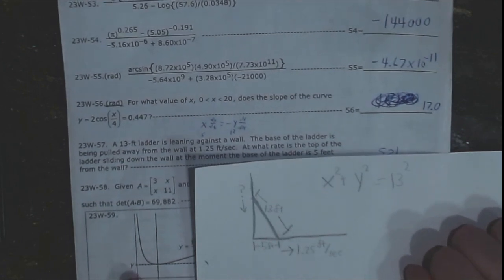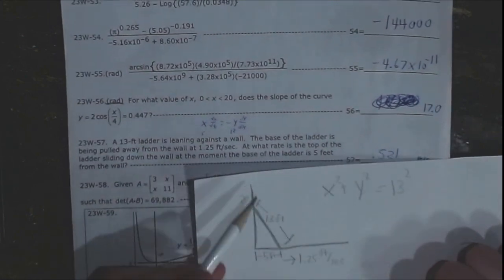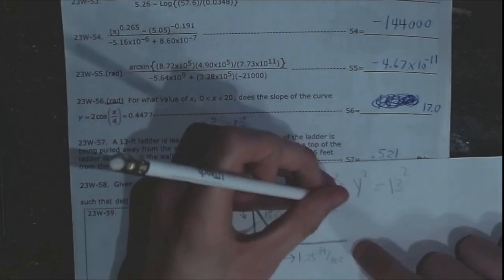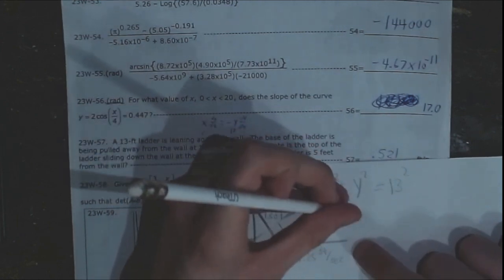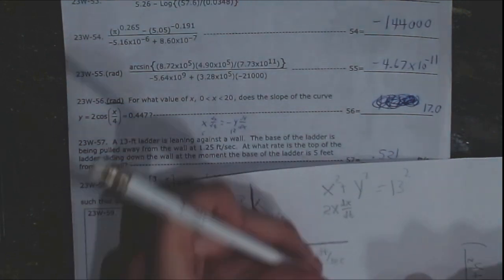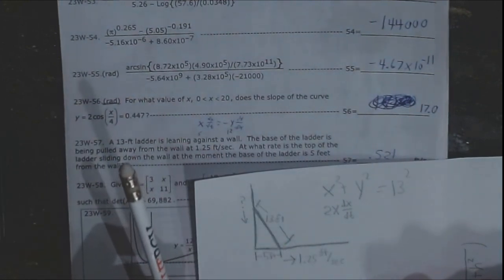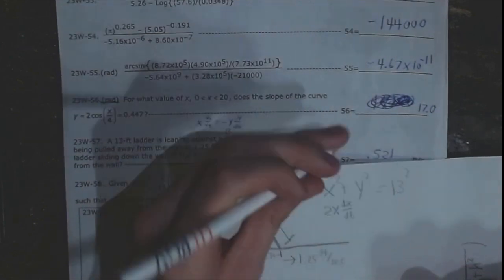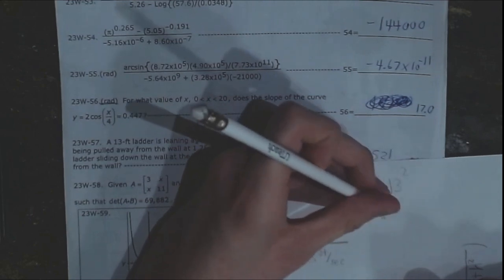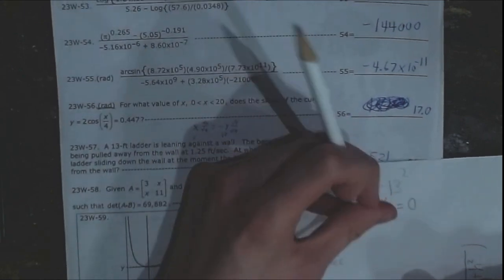And so what I can do here is implicitly differentiate this equation, and I'll get 2x dx/dt. I'm implicitly differentiating with respect to time, because we're given this rate in feet per second, so that tells me I have to differentiate with respect to time. So 2x dx/dt plus 2y dy/dt equals 0, because the derivative of a constant is just 0.